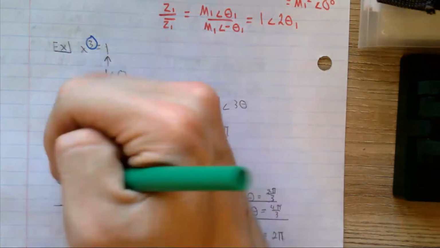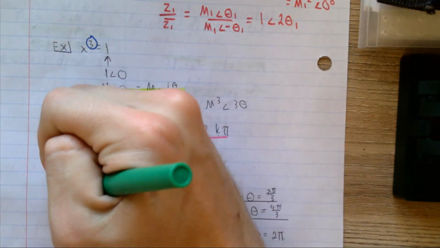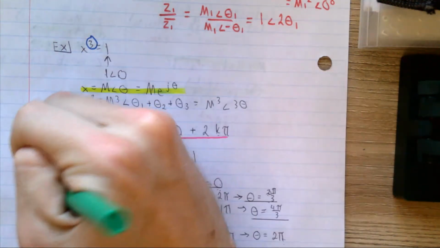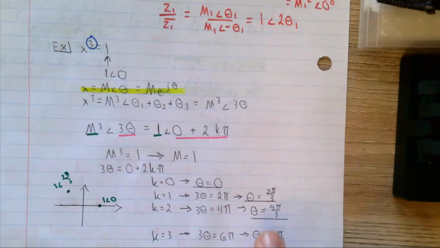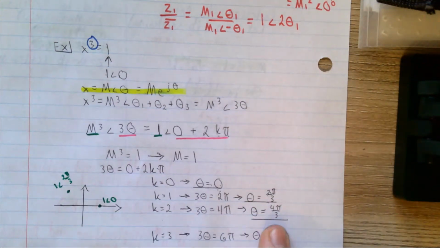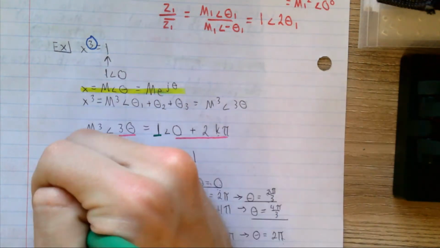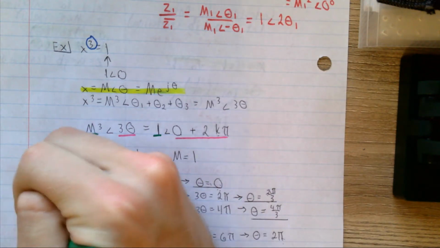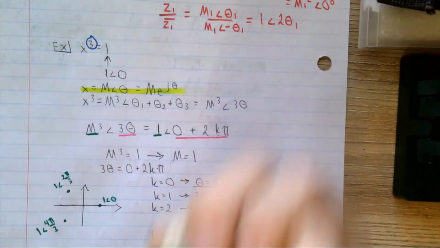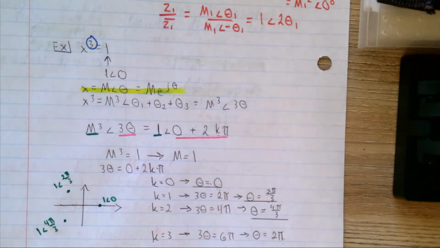So that would be 1 angle of 2 pi over 3. This one, it's going to be theta equals 4 pi over 3, magnitude's 1. So here we go, 1 angle of 4 pi over 3. And that's how we got specifically all of our solutions to this equation.